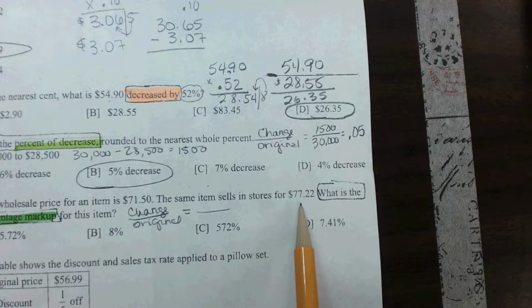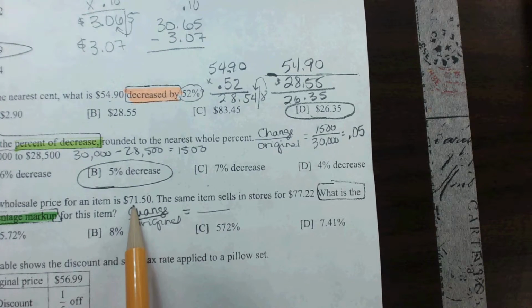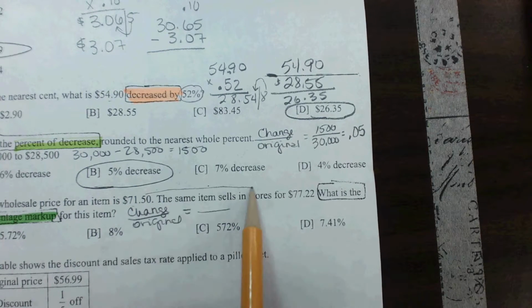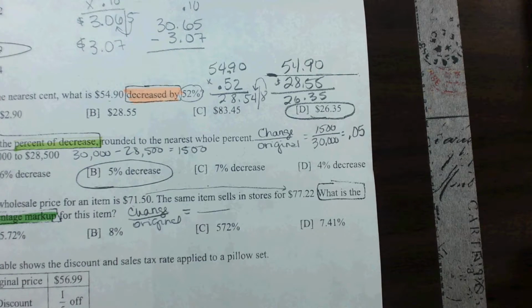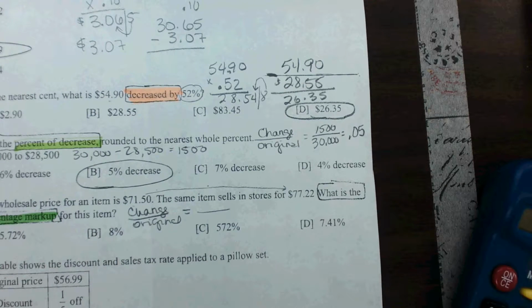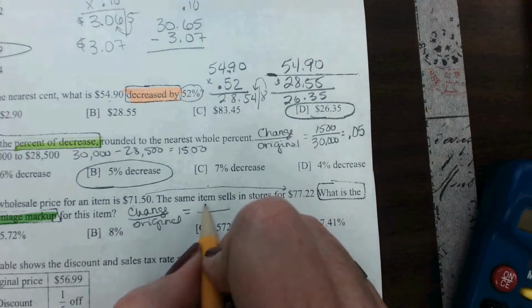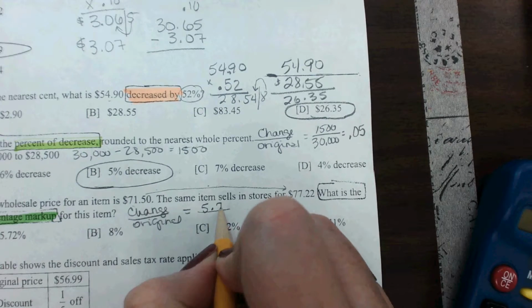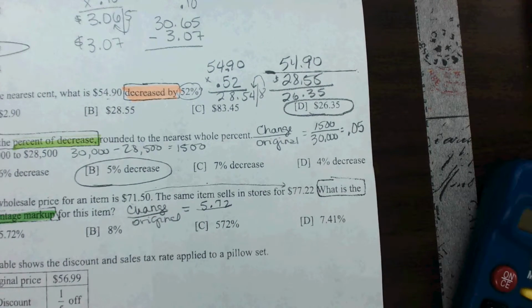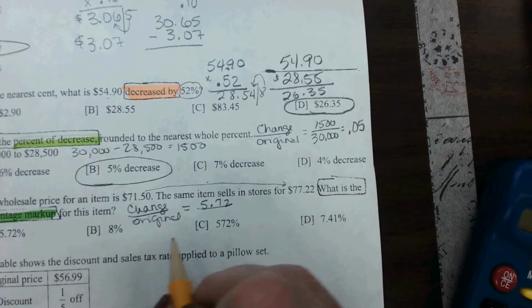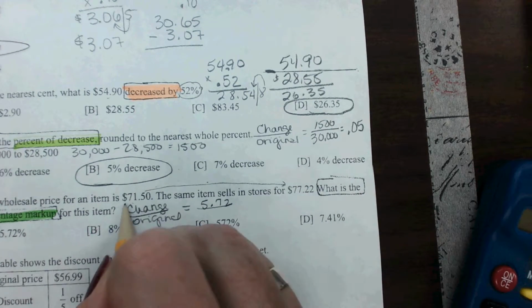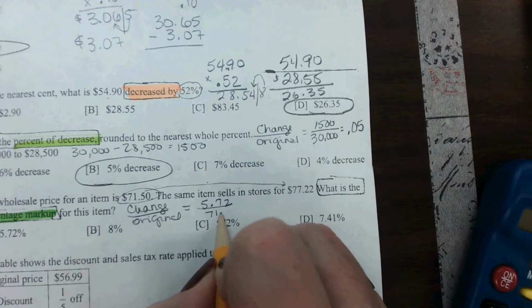It originally was 71.50 and then it went up to 77.22. So take your calculator, subtract those two values to see what the change was. The change was only $5.72. In the business world, that's not so bad. The original price was $71.50.